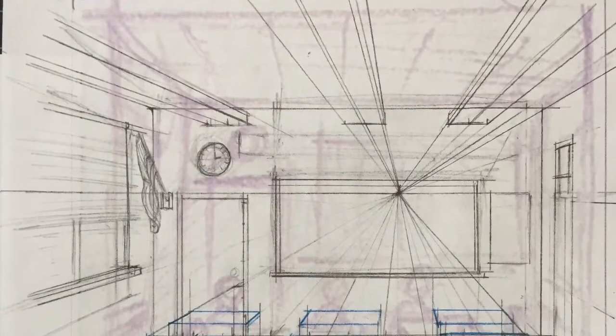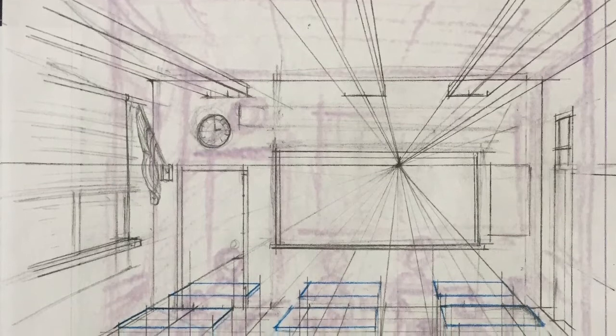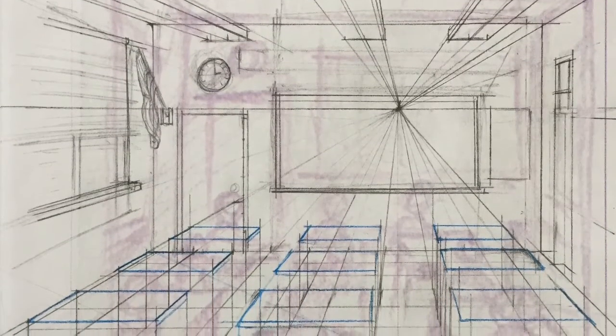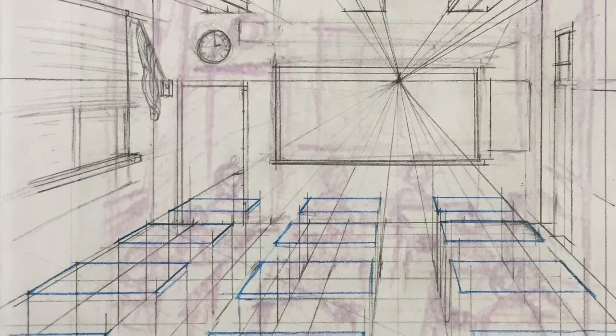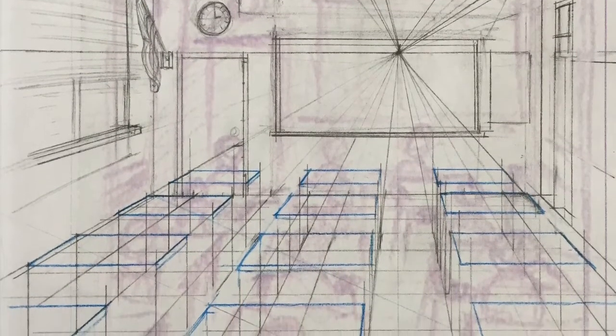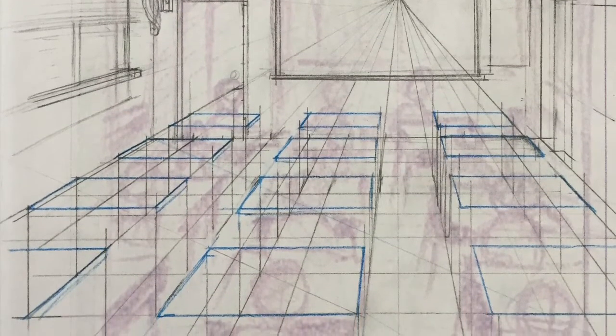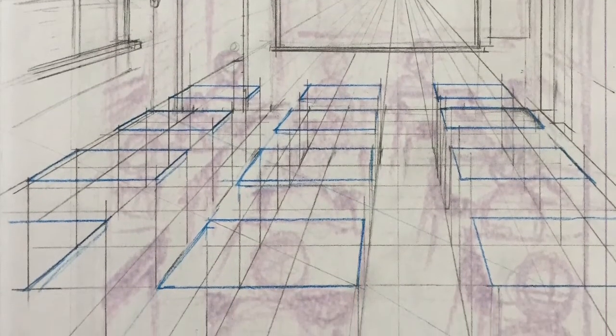Now I'm getting a lot of lines. You can see there's a lot of lines all over the place. So I'm going to use my blue pencil to indicate the top of my desk. So I know that these are the boxes that are going to remain, the tops of the desks. Everything else underneath, I'm going to modify as I draw, but this is what remains. And so I want to be able to see the top of the desk very clearly. So that's why I use the blue.